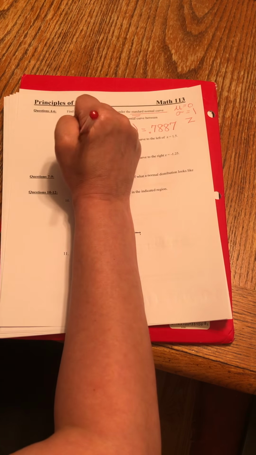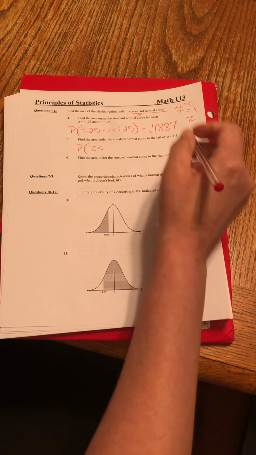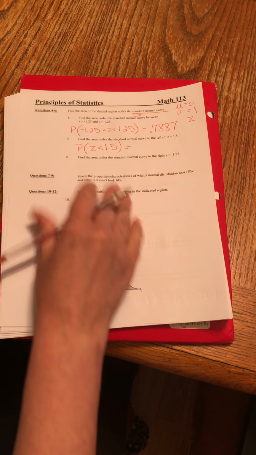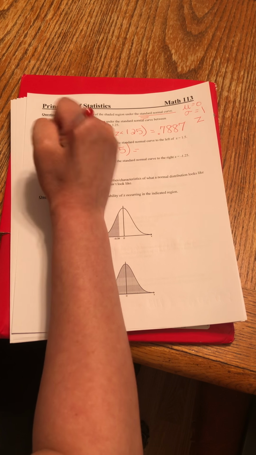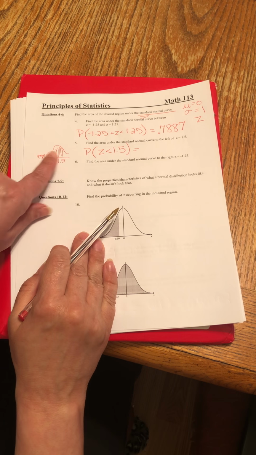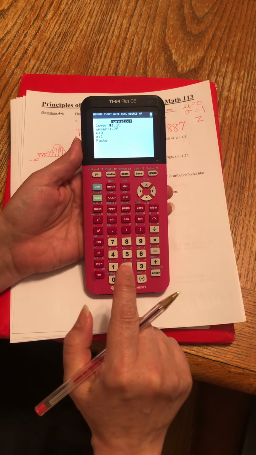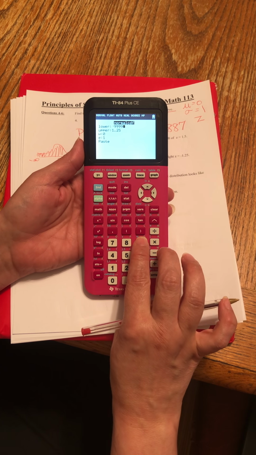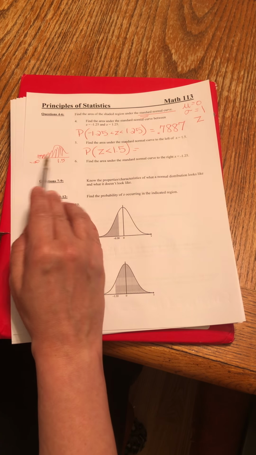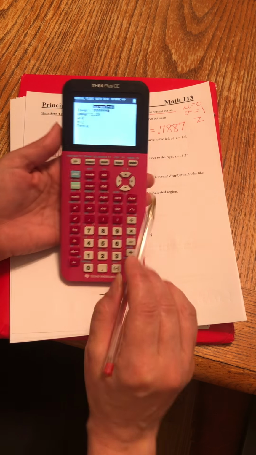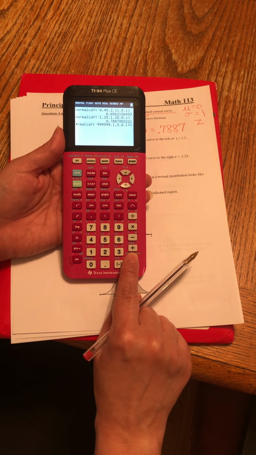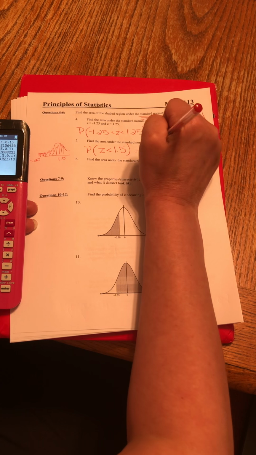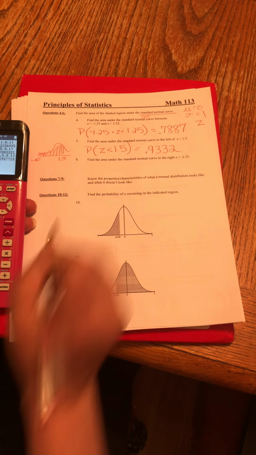Find the area under the standard normal curve to the left. Since it's going to the left, it is less than. So I want Z less than 1.5. Let's draw a cute little picture over here. So I want it to be less than 1.5. If it's less than, it's going all the way to the left, to negative infinity. So I go to second DISTR, number 2. Negative 999,999 would be the number on the left. The bound on the right is 1.5. Again, 0 and 1 are my mean and standard deviation. Hit enter and you get 0.9332.